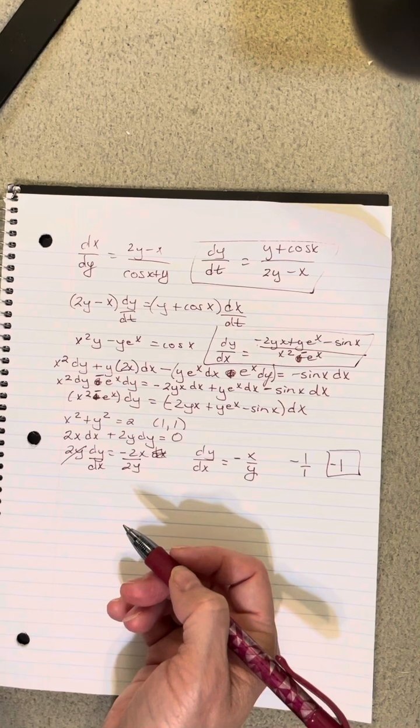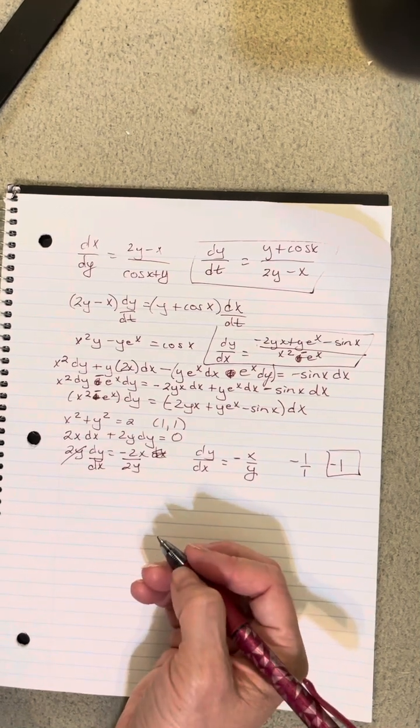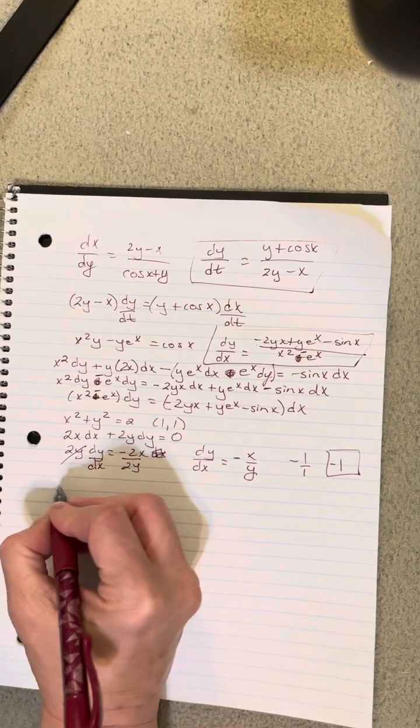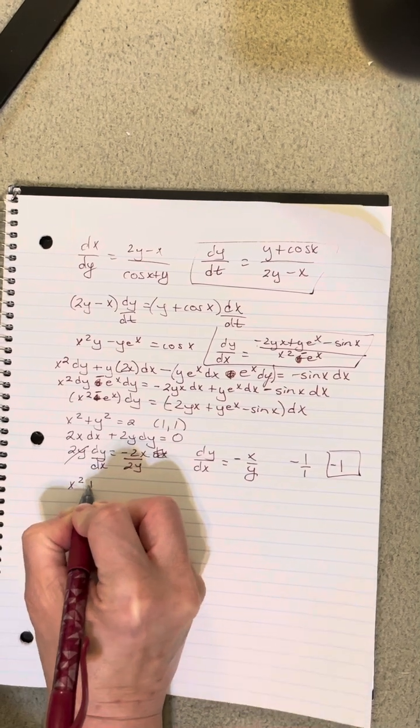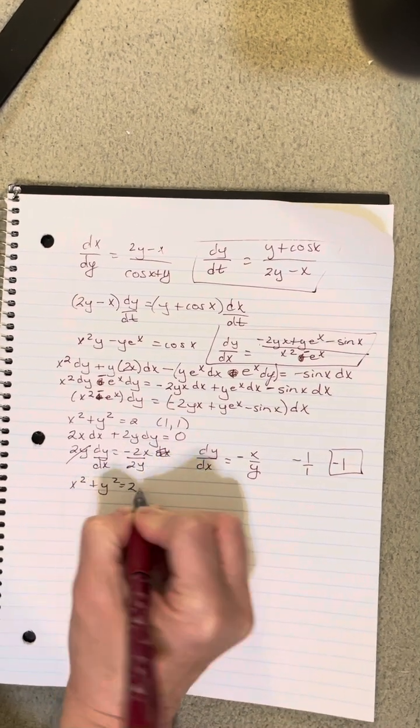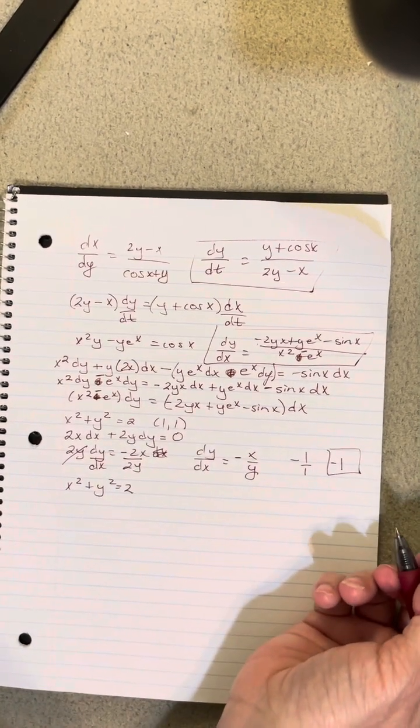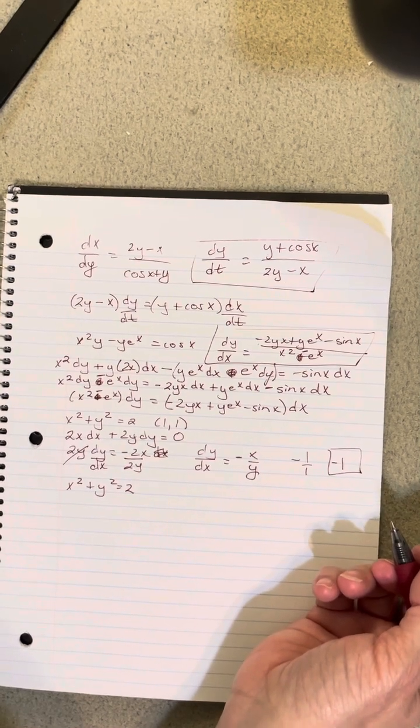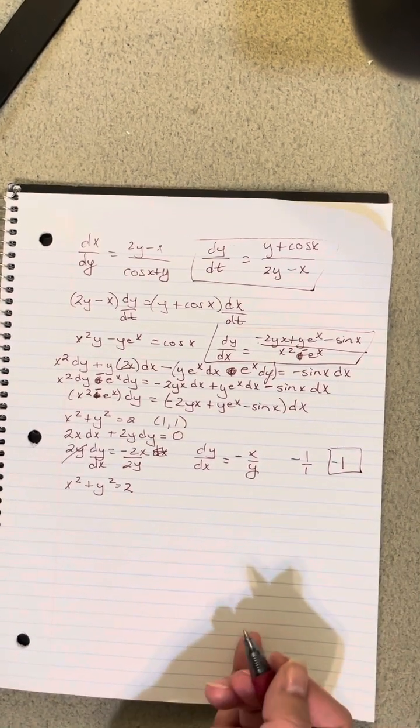All right, example 5. If x and y are both functions of time, and x squared plus y squared equals 2, same formula, find in A dx over dt.